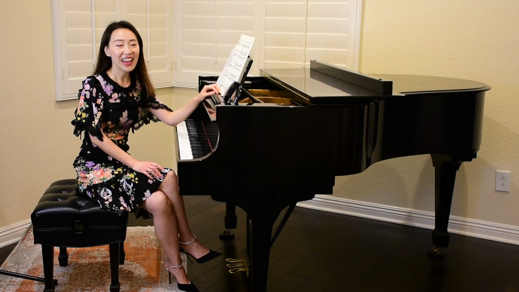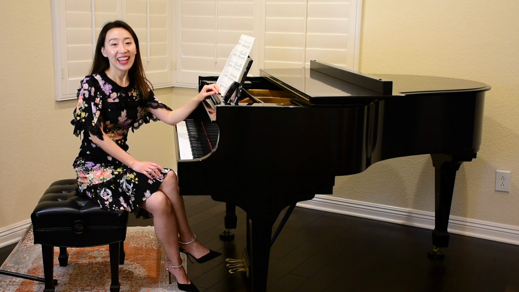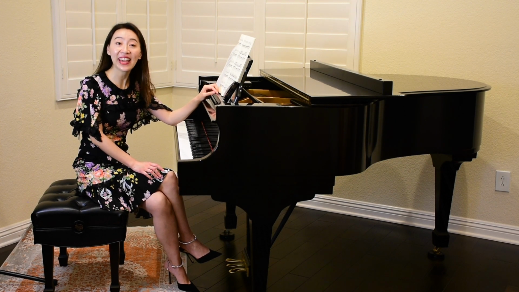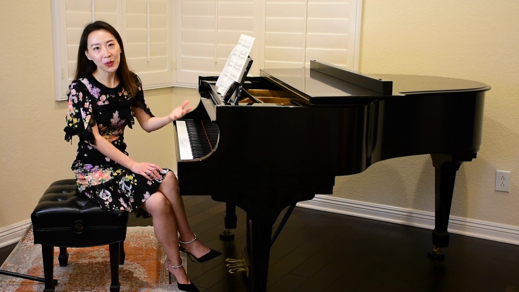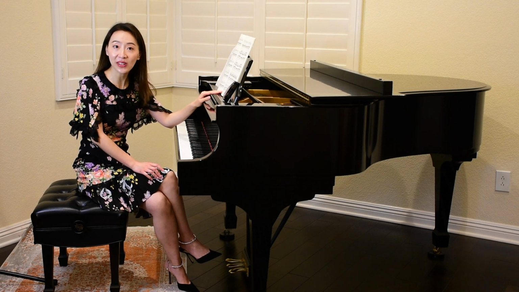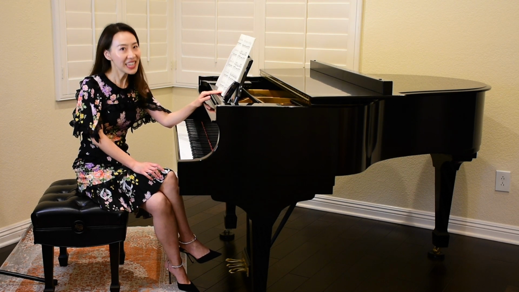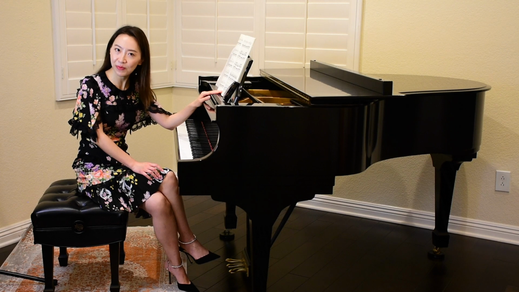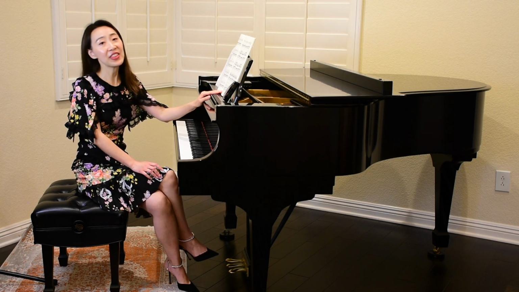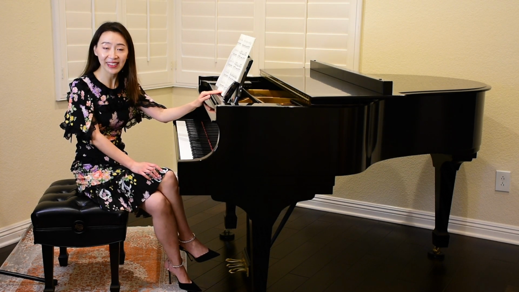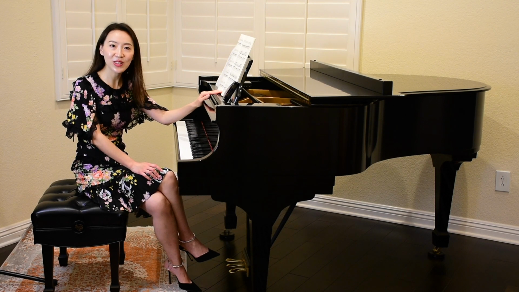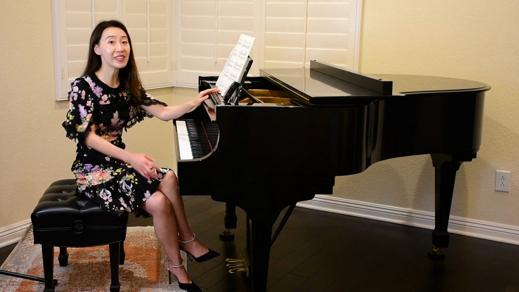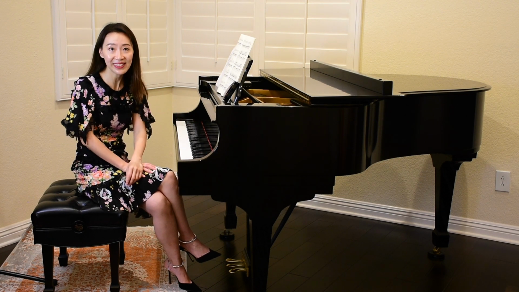Have fun playing. It's such a beautiful piece. It can stand alone by itself as an encore, or you can group it with other preludes as part of a recital program. Either way, it makes an effective performance piece. Even though the polyrhythm is a little challenging, with some practice, you should have it under control. It's actually a great piece to learn how to play two hands independently.